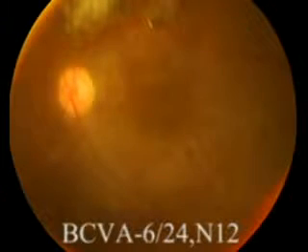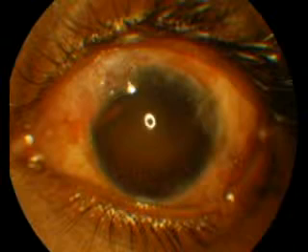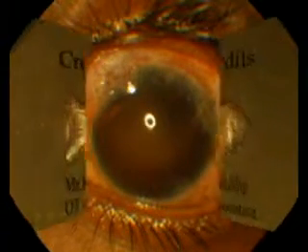This was followed by fluid air exchange, endolaser photocoagulation was done to the retinal break, and silicone oil was injected. The silicone oil from the left eye was subsequently removed 3 months later, and the patient regained a final vision of 6/24 (624/12). This is the anterior segment photo of the left eye, and the patient still remains aphakic.